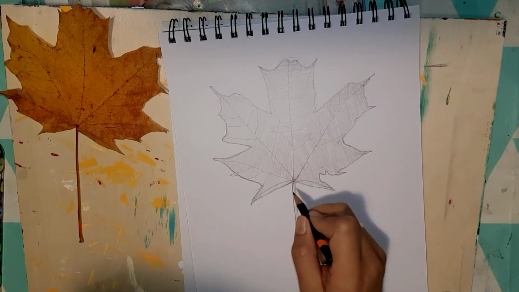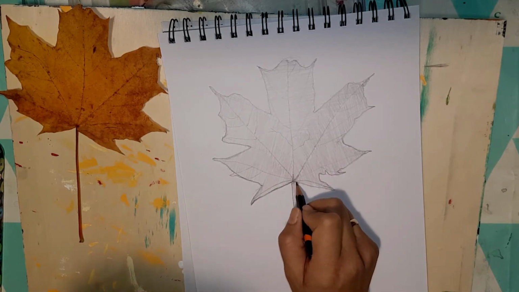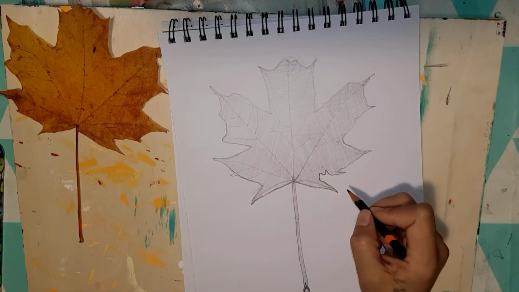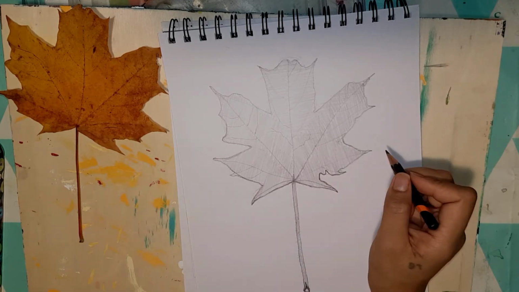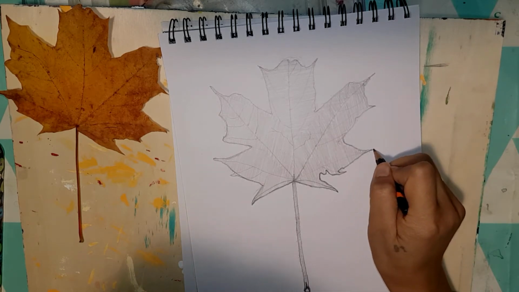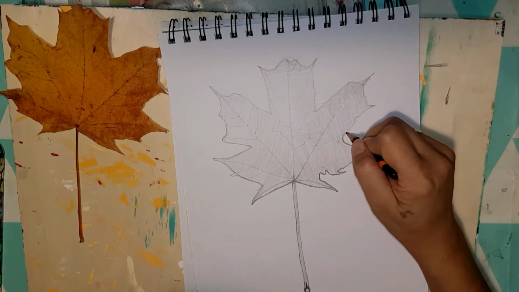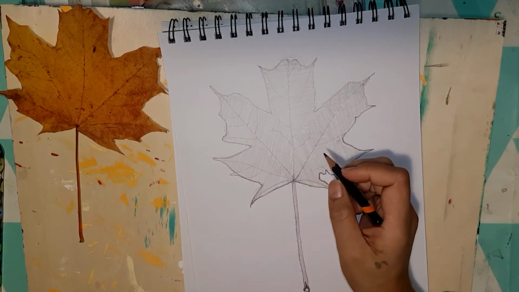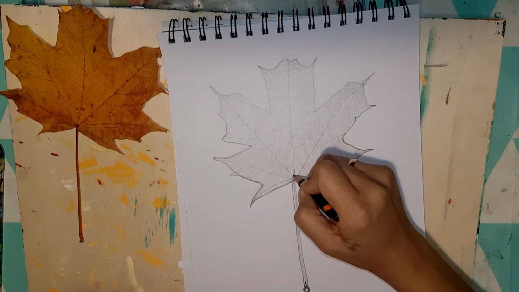Organic shapes are shapes with a natural look and a flowing, curving appearance, just like this leaf you see. If you observe all the kinds of leaves around you, they have different kinds of shapes. Organic shapes and forms are typically irregular and asymmetrical.